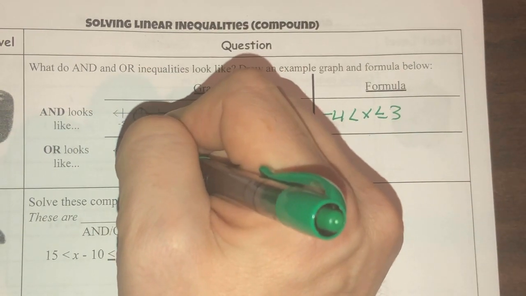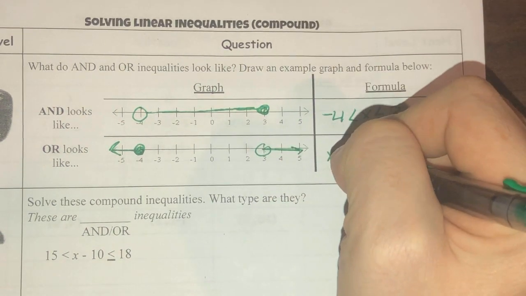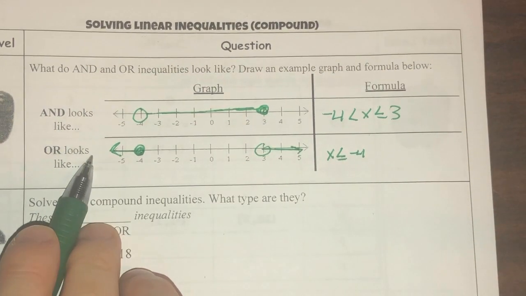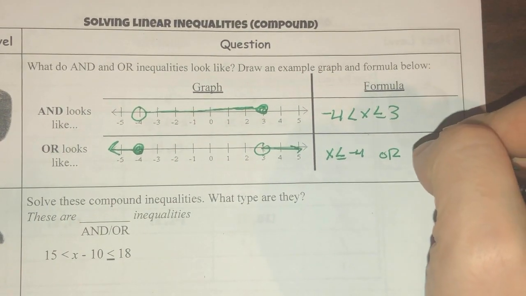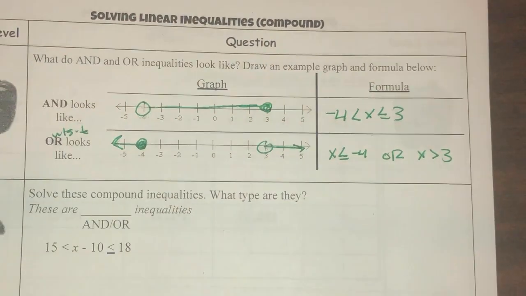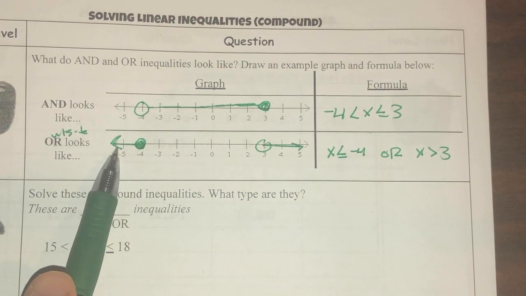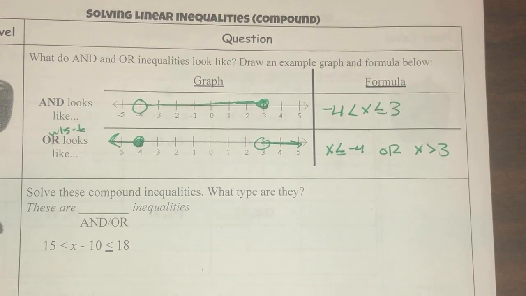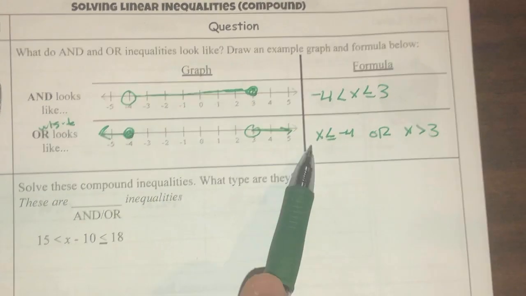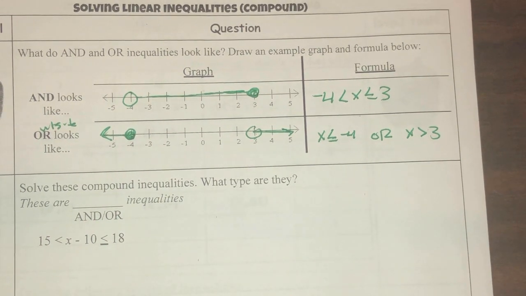Okay, on the other hand, let's say I did this. This would be x is less than or equal to negative 4, or x is greater than 3. So with or, remember, we're shading outside the dots, left and right. And remember, we use or to say, all right, x could be less than or equal to negative 4, or x could be greater than 3. Can't be in between. Notice 0 is not less than negative 4, and 0 is not greater than 3, so 0 can't make this true. Remember, the idea of a test point still works here.